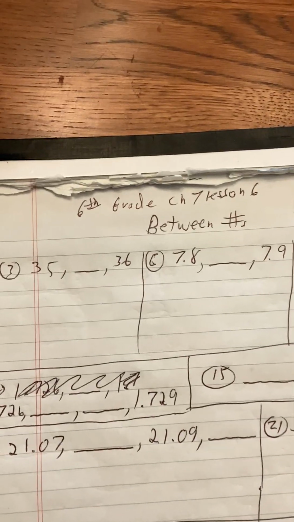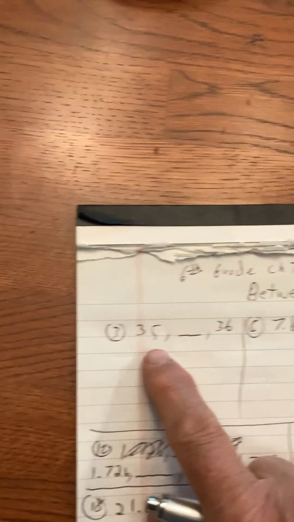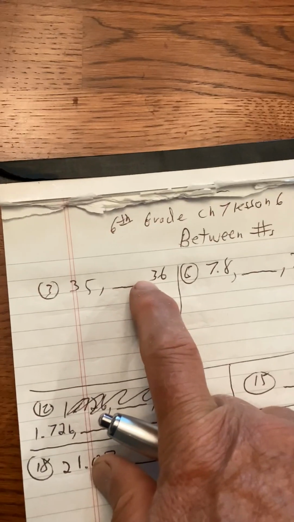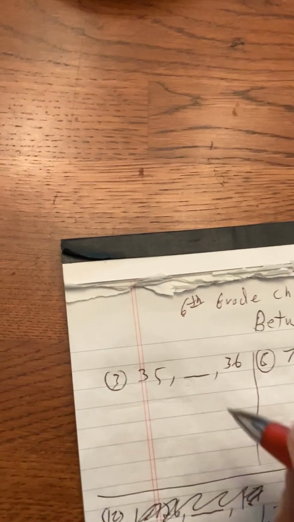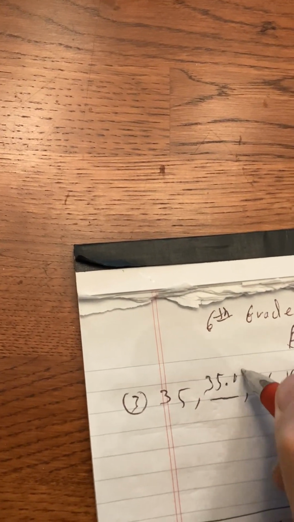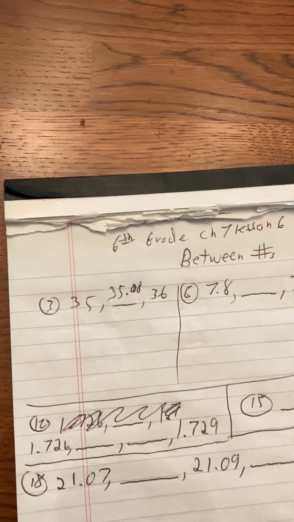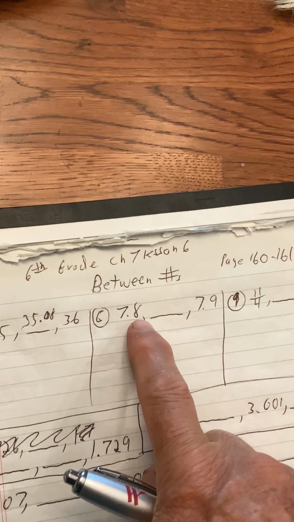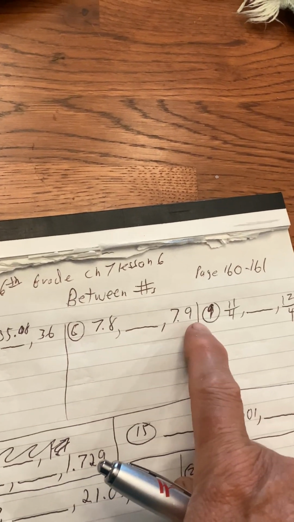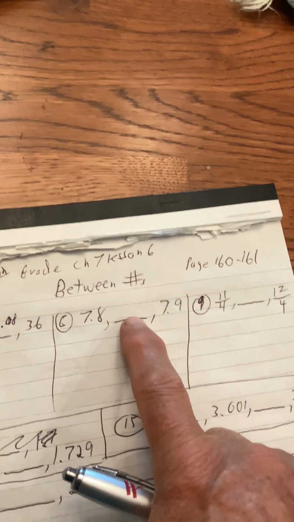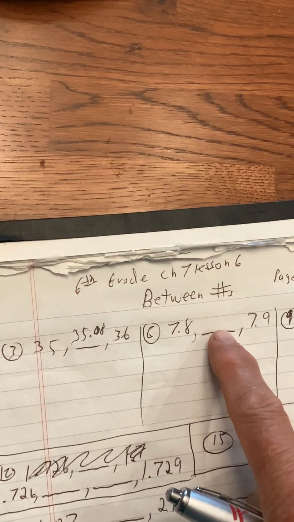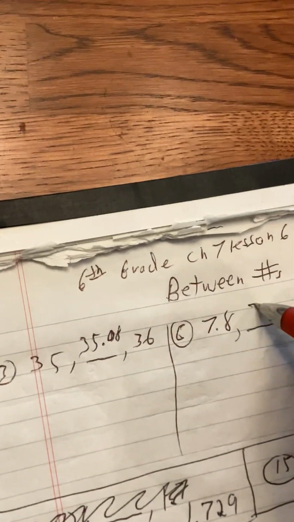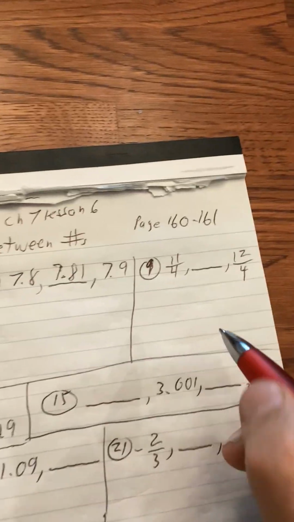So here, pick the number. What's between 35 and 36? I'll let you look at that. What do you think it is? And yeah, it's 35.08 would be, and with decimals, just remember, think dollars. What's between? Well, it's going to be $35 and change. Here you call this $7.80, you can drop the 0, or $7.90. What's between? It'd be $7.80 something cents. Number 6, the answer is, yep, $7.81.